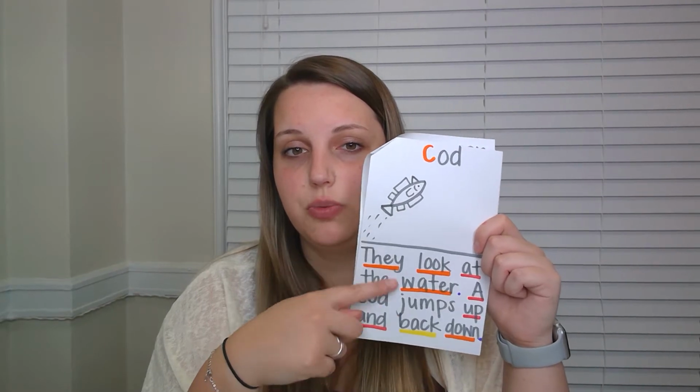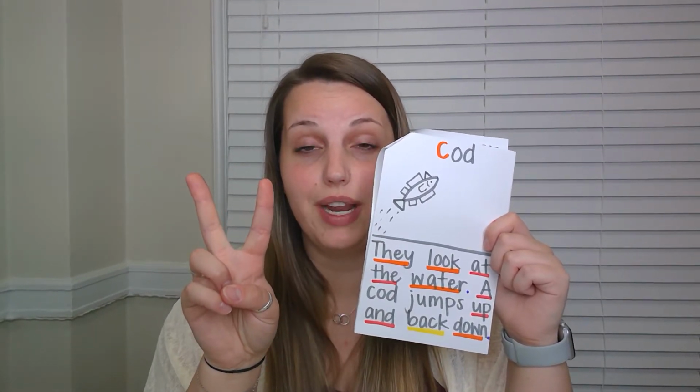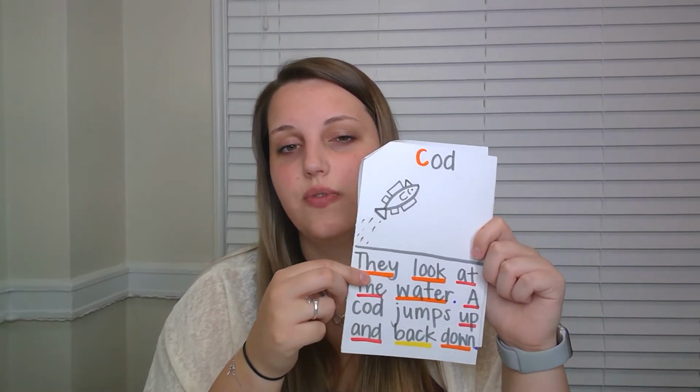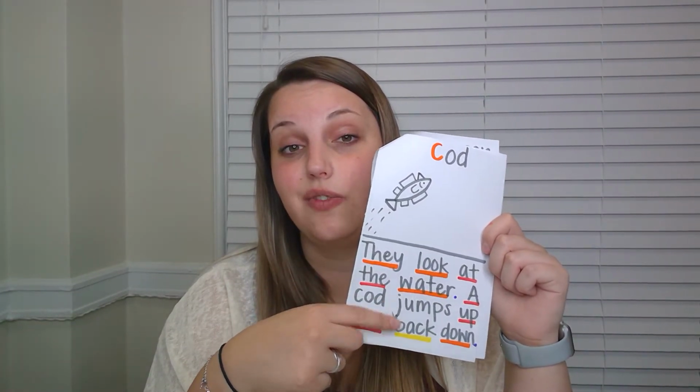Before you turn the page, would you please read these two sentences twice to yourself, getting practice with those first grade words and that ack family word. And when you have finished that, if you need to press pause, and when you finish that, let's get ready on our next page.